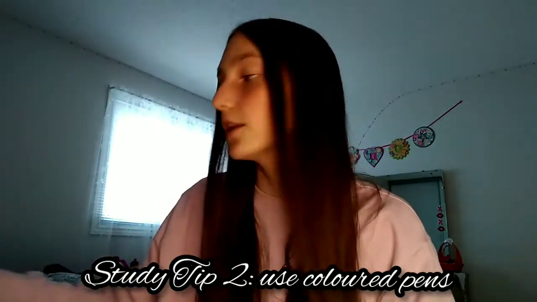remember it better. So the next tip I have is to use colored pens. So here I have all sorts of colored pens, and they're also all different brands and styles of pens because that just makes it more fun. So I have a red pen, a pink pen, 2 black pens, a blue pen, and a purple pen.